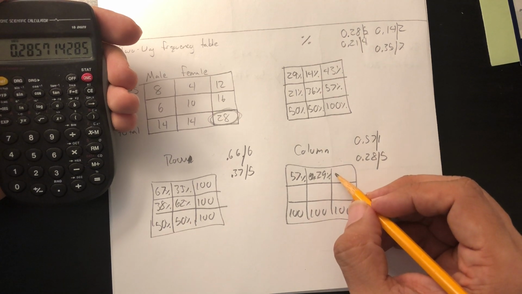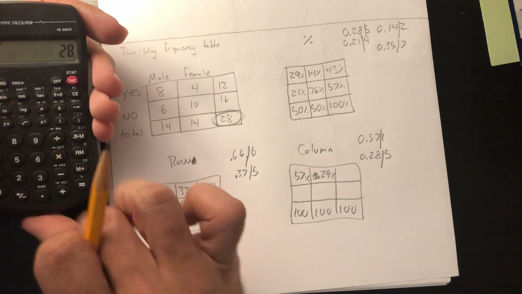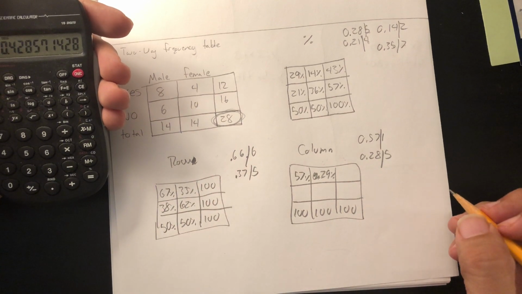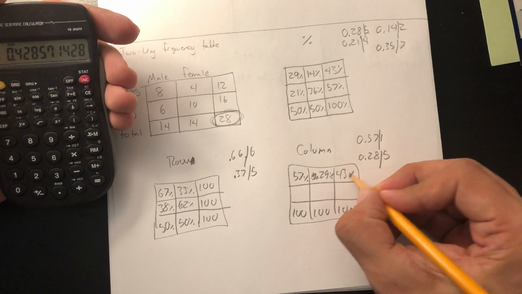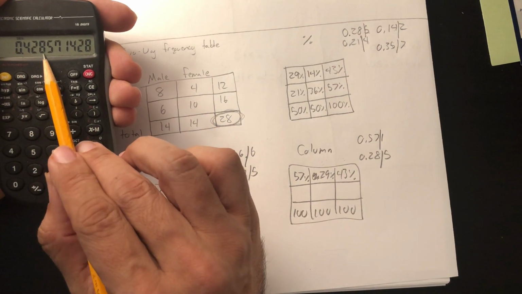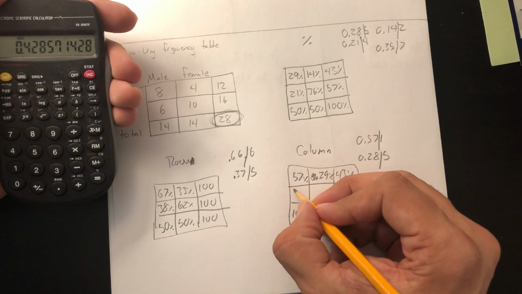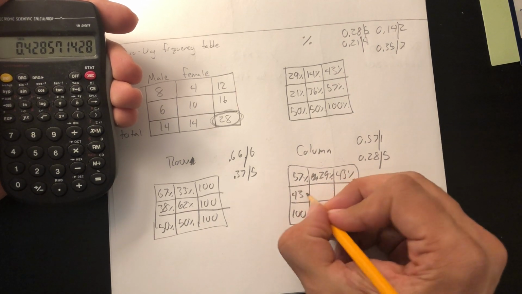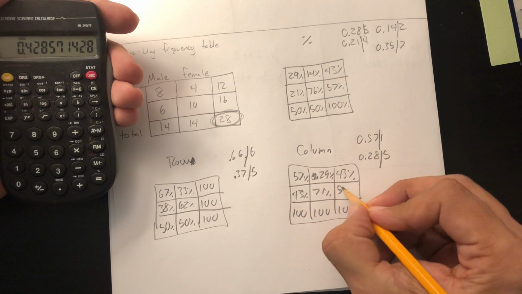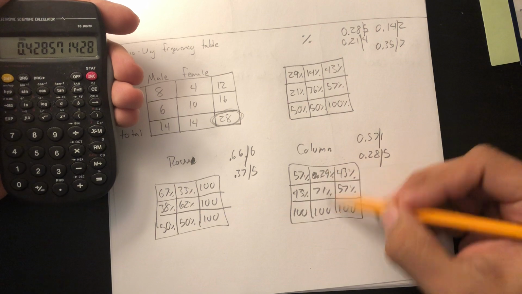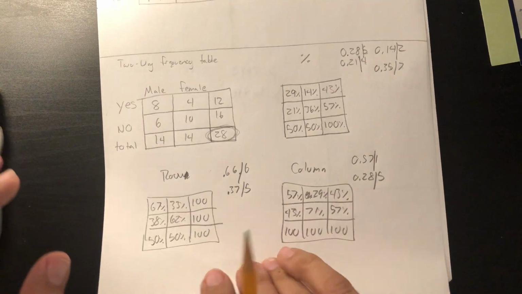And then this last one here is going to be 12 divided by 28. And that's going to be 43%. 4, 2, 8. The 8 makes the 2 into a 3. Then we complete this. So it's going to be 43%. This is going to be 71%. And this is going to be 57%. Okay? You see how they all add up to 100% at the bottom? So that's how you do those.